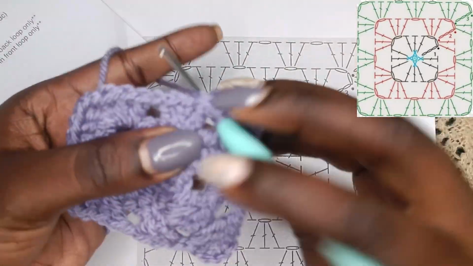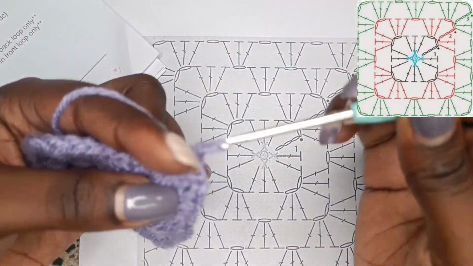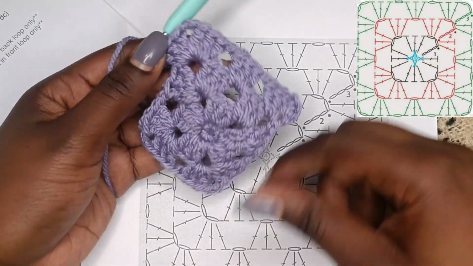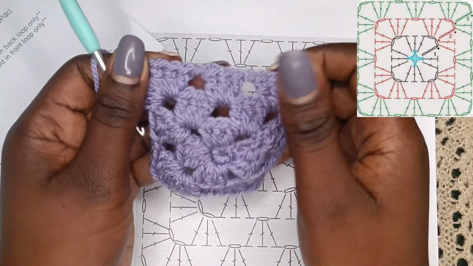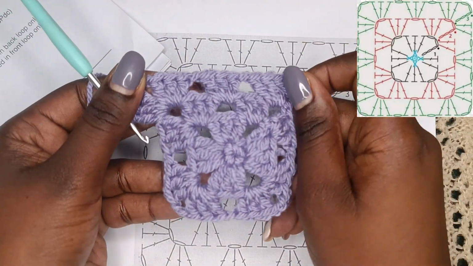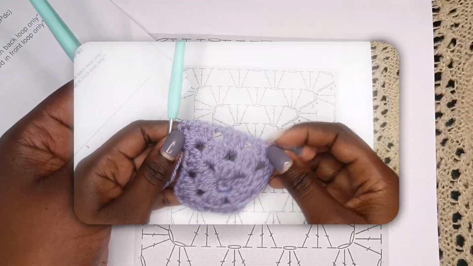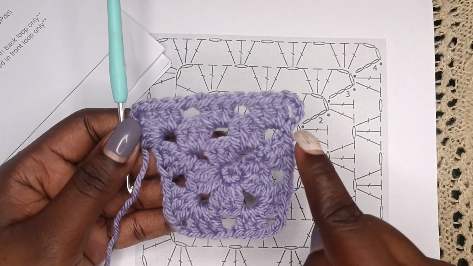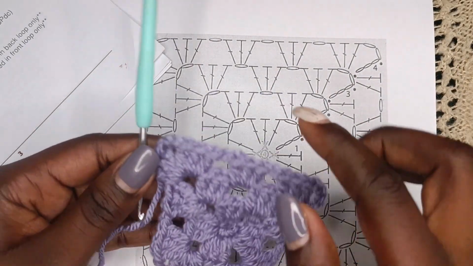Next cluster. So this forms our beautiful corner, makes our square to actually be a square and stabilize. So keep crocheting till the end, then I'll meet you at the end of our square.